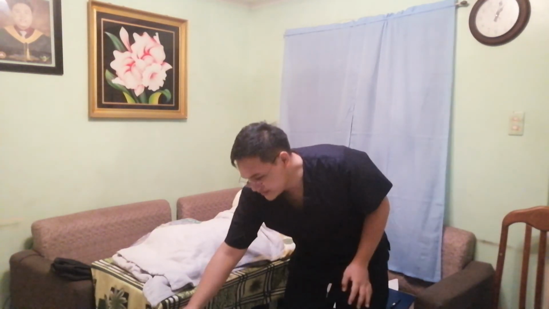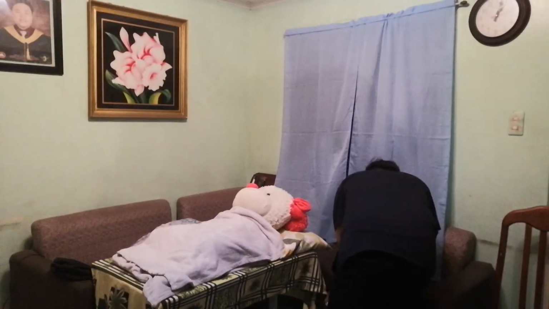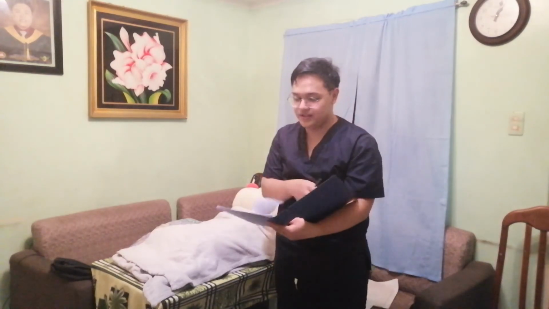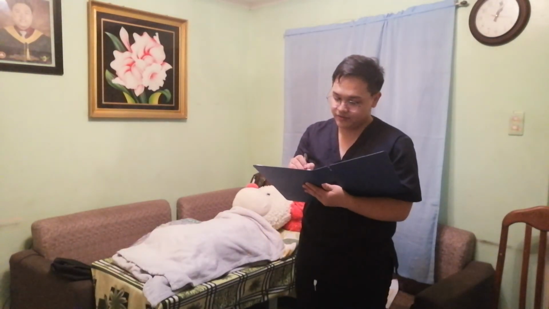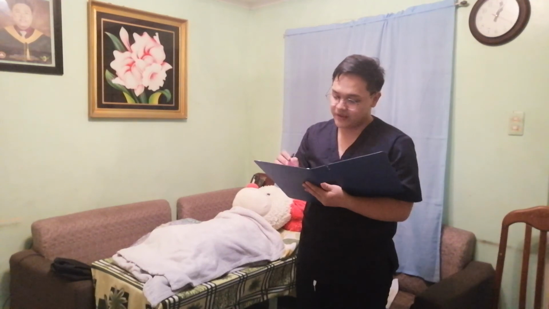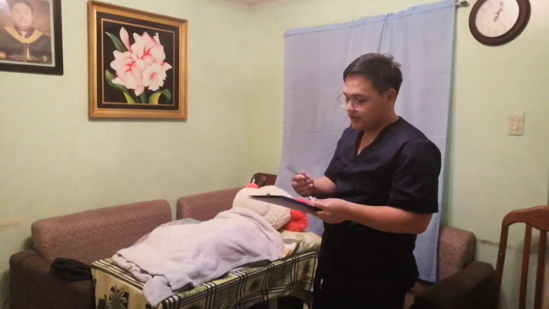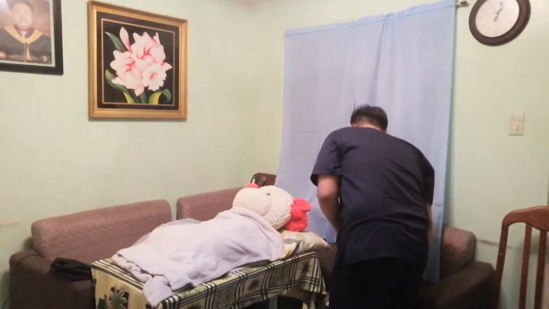Okay. After that, we will be performing again hand hygiene. Okay. And after that, we will need to document our findings in the client's record using forms or checklists that is supplemented by the narrative notes if applicable. Okay. For example, this is the patient's chart. Okay. We will be documenting that we did a perineal care to the patient and the duration as well as our signature.